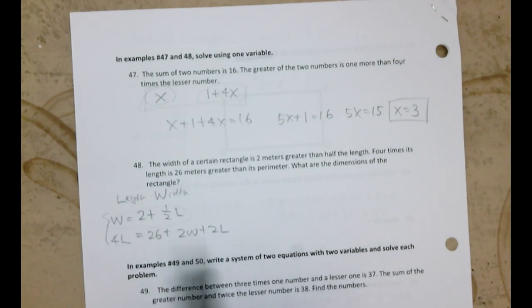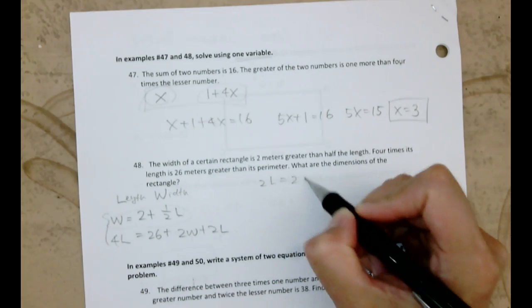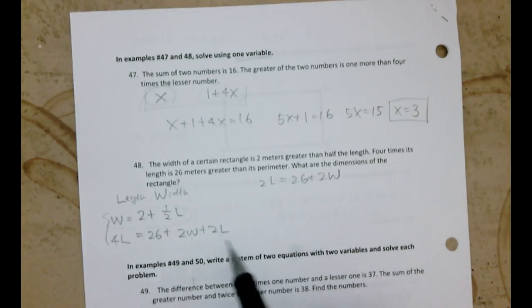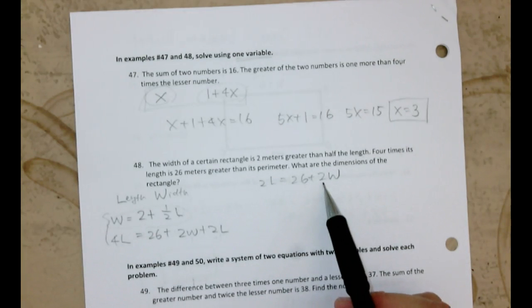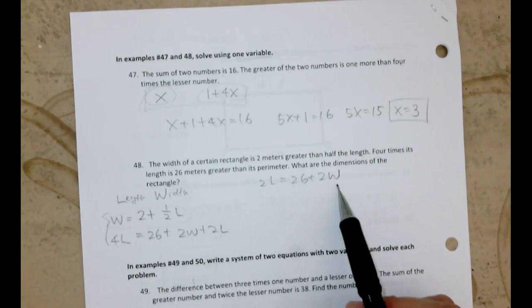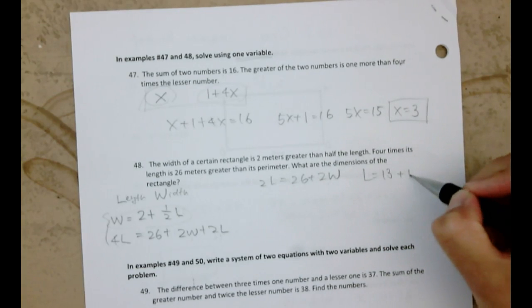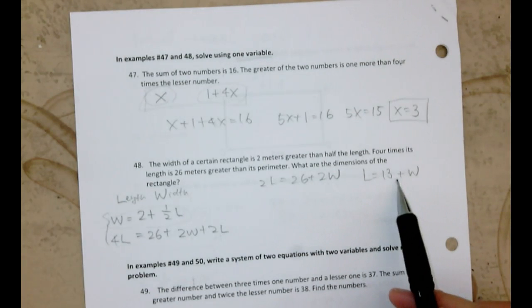Let's just clean this up first. There's a 4L here and 2L here. So you can subtract 2L from both sides and you get 2L equals 26 plus 2W, right? I just subtracted 2L from both sides. And now I see 2, 26, and 2. There's a factor of 2 in common. So I can divide everything by 2, and then you get L equals 13 plus W. So far so good. I just divided by 2 here.